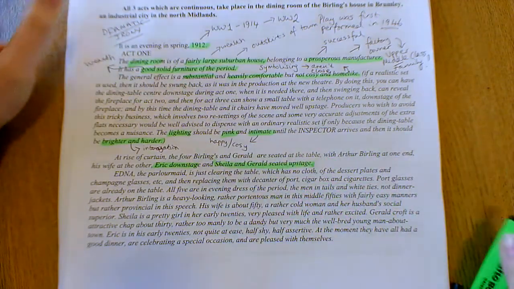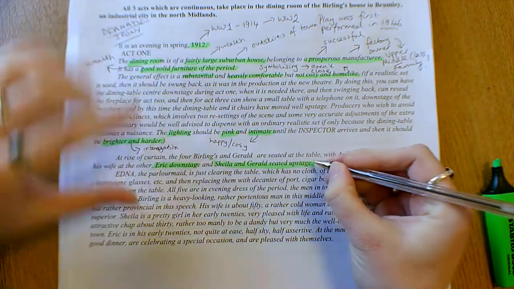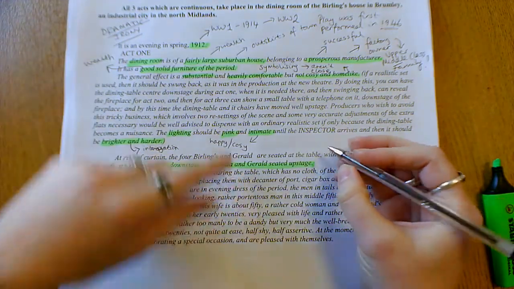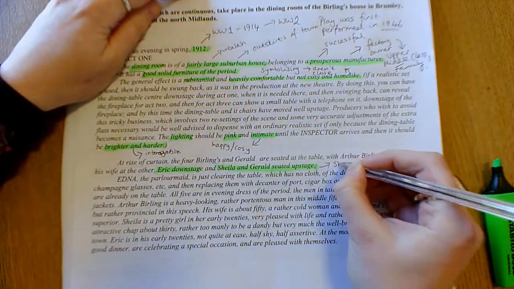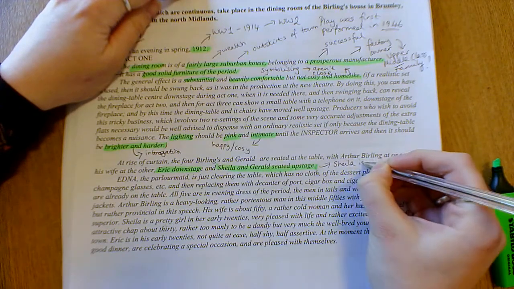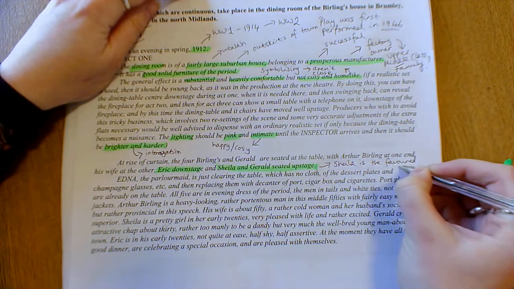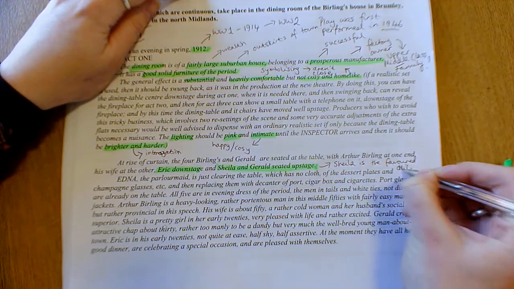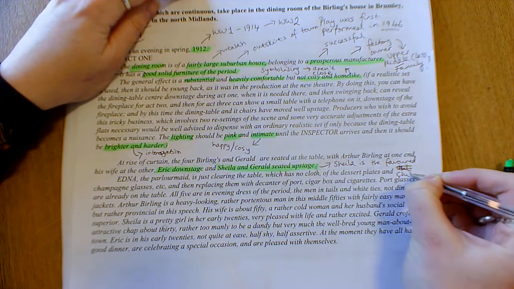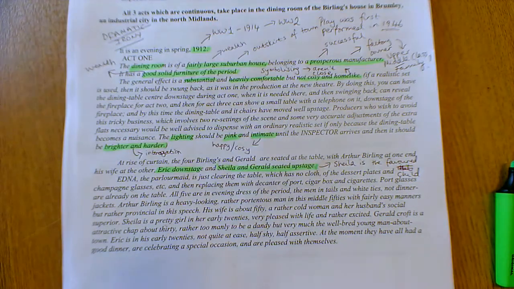So we have Sheila and Gerald upstage and then Eric downstage. Now from this we can infer that Sheila is the favoured child. Okay? She's upstage. She's important.